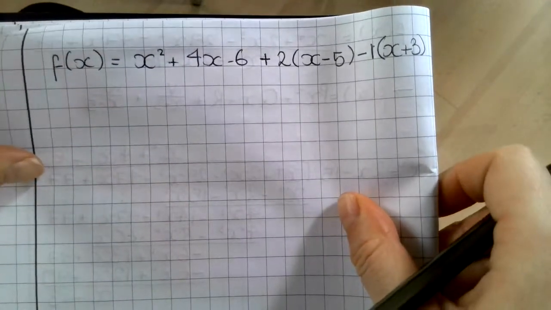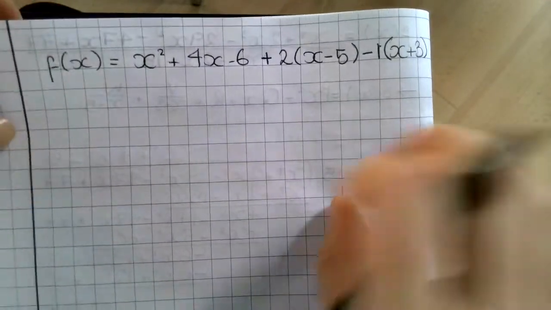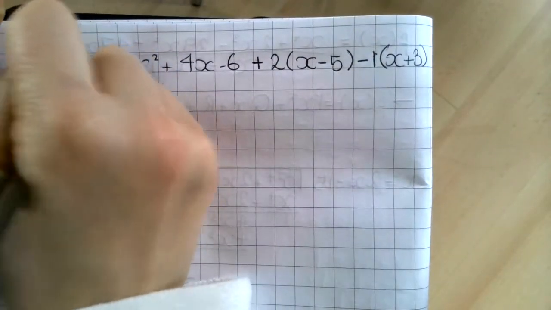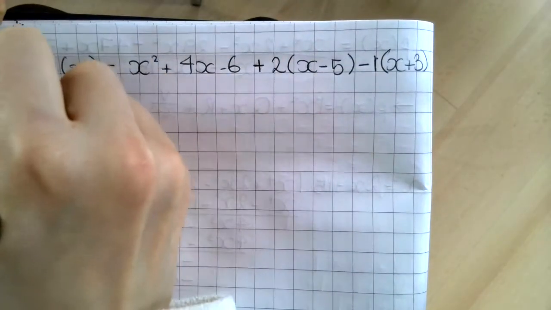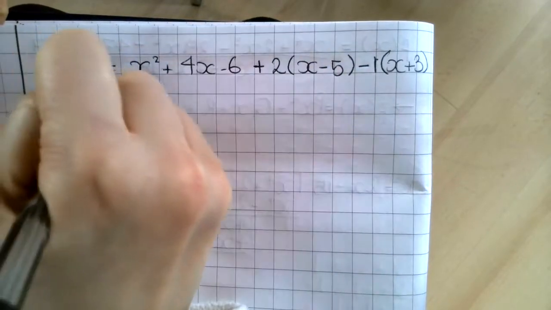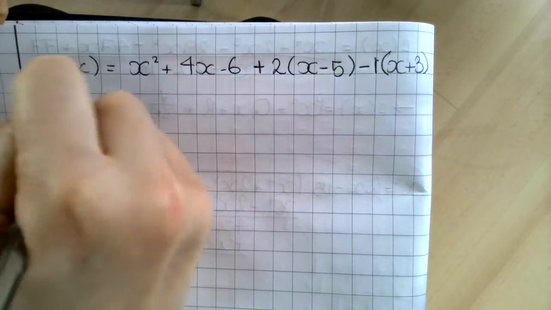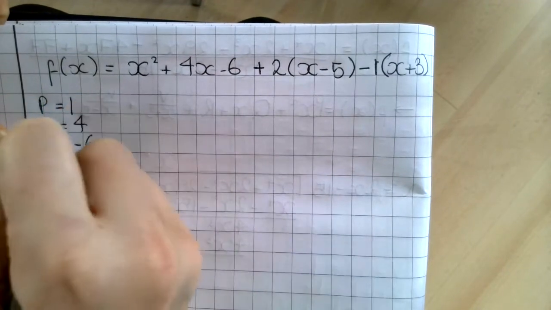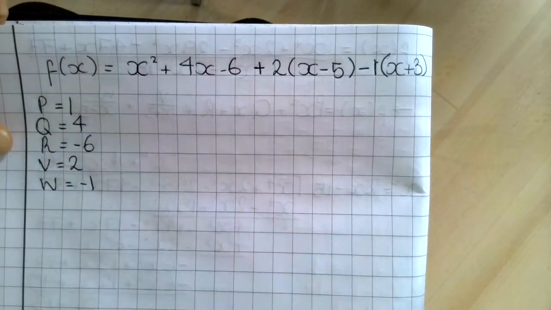And just to make it really clear to the examiner, I'm going to write down my values of P, Q, R, V and W. So P was 1, Q was 4, R was negative 6, V was 2, W is negative 1.